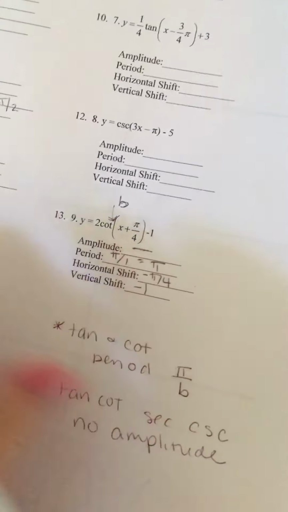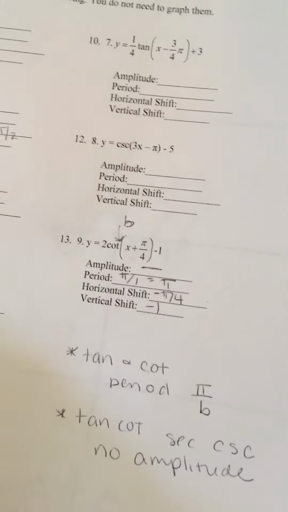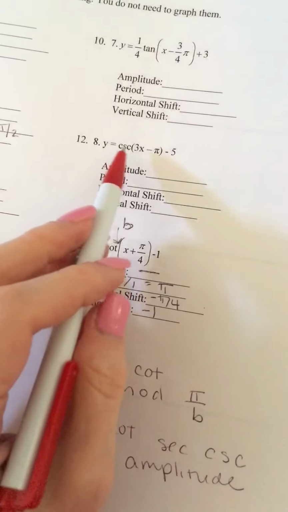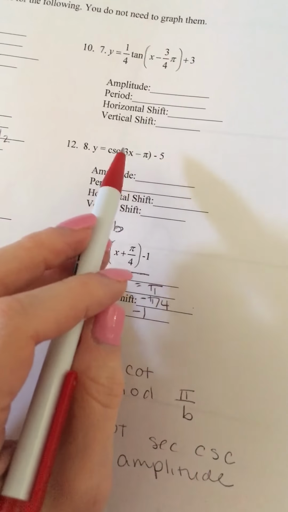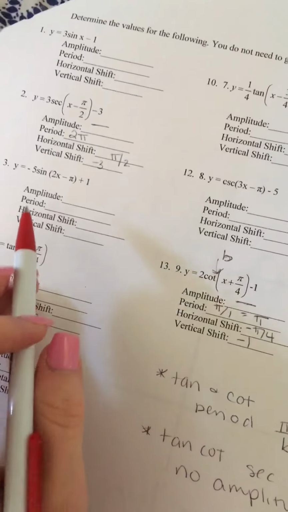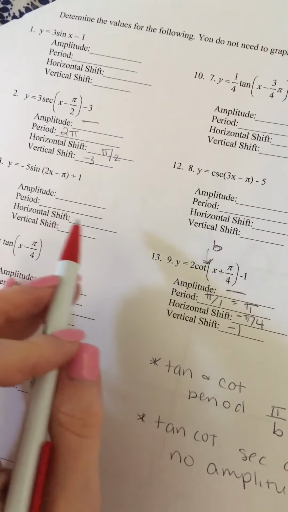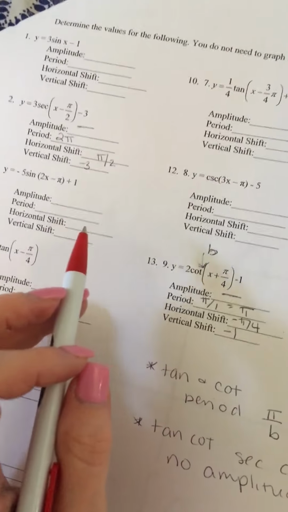And if you see a number in front of the x, or the variable, which is all x here, like in number 12 or 8, whatever number this is, make sure you factor it out. It comes up here, and then it comes up in number 3. Make sure you factor it out before you get your period and your horizontal shift, because your horizontal shift number will absolutely change.